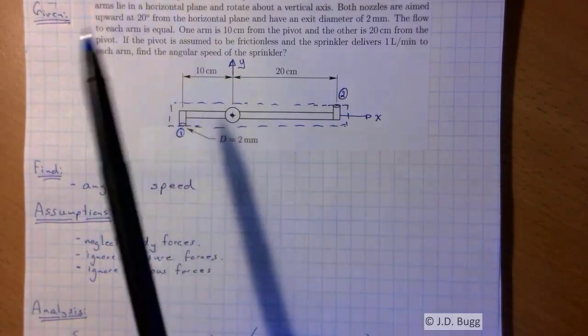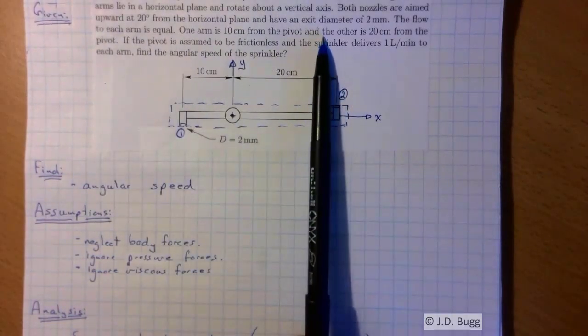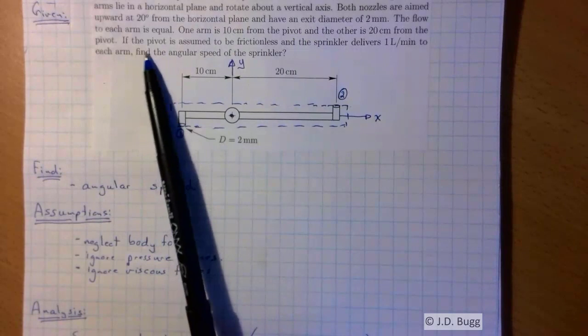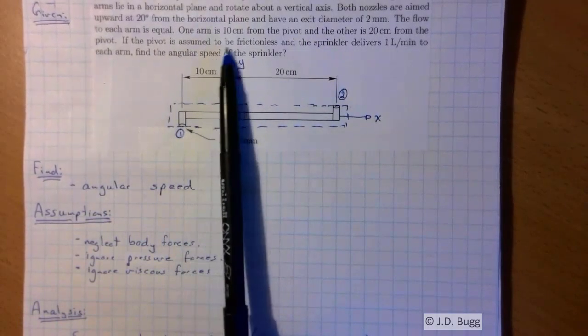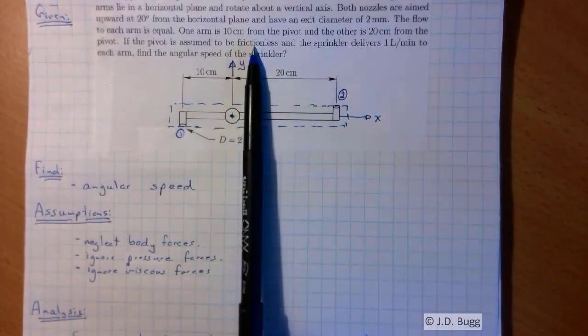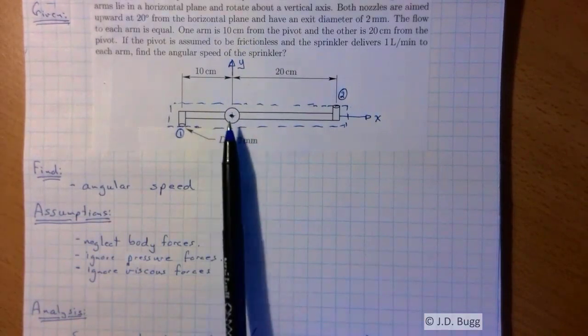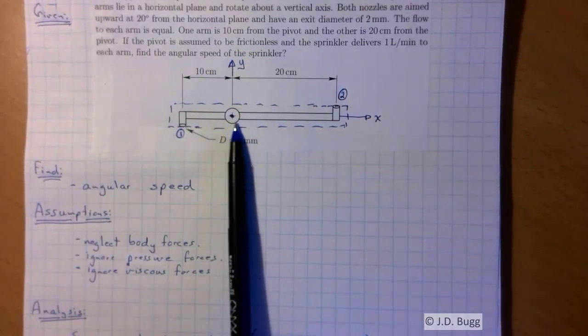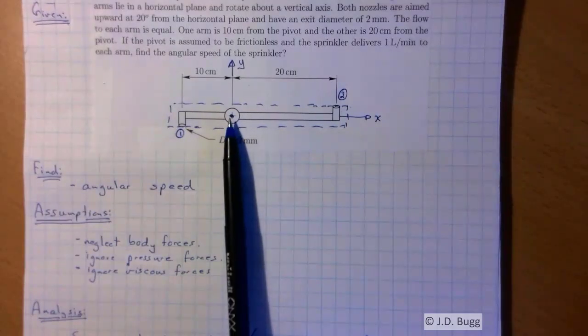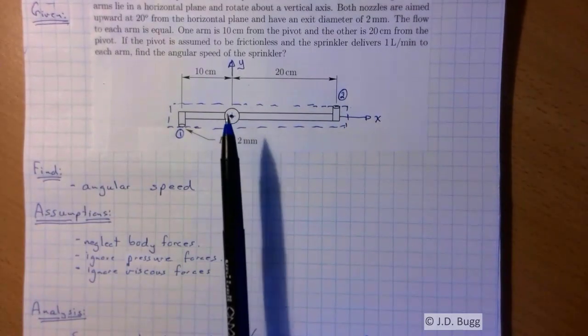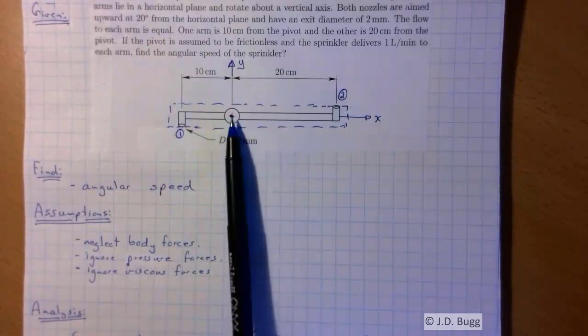However, this is where this assumption that's stated in the problem statement comes in. If the pivot is assumed to be frictionless. So the significance of that is, even though our control surface is cutting through a solid object there at the pivot, if the pivot is frictionless, then that cannot produce any torque in the Z direction.